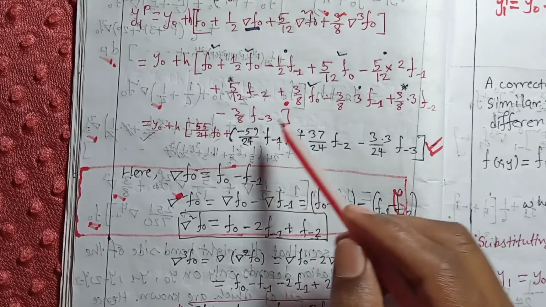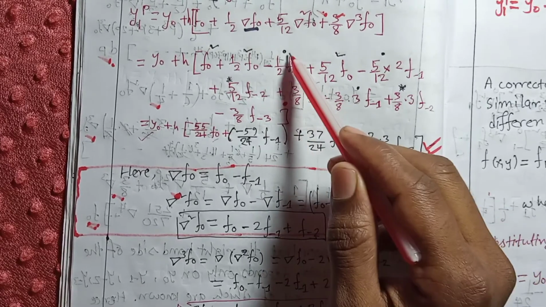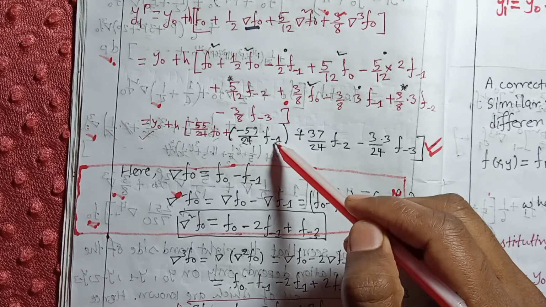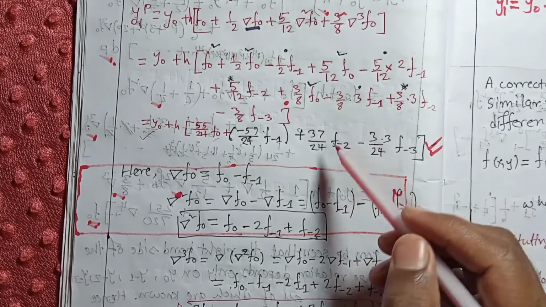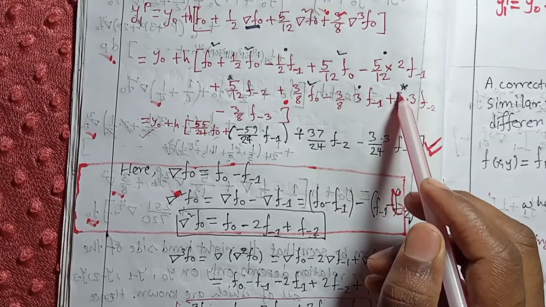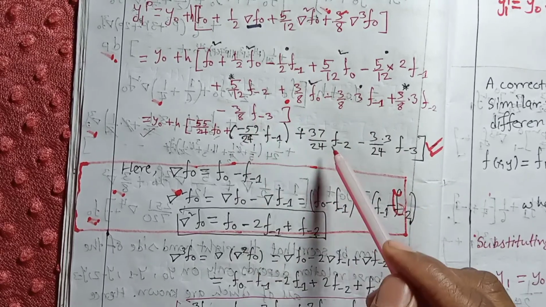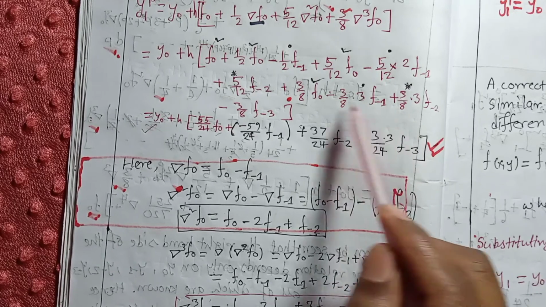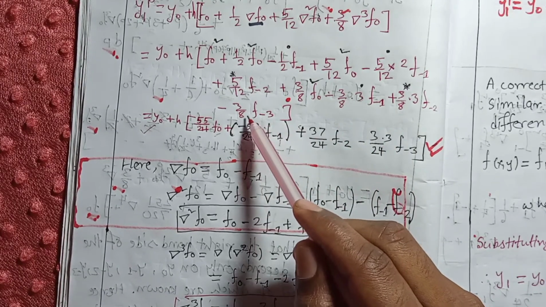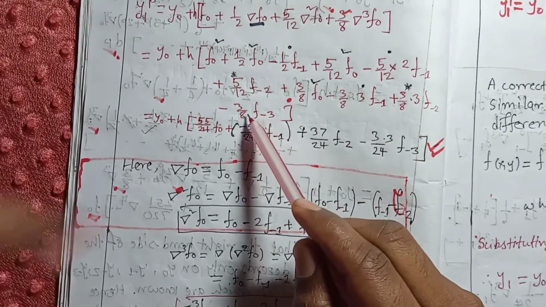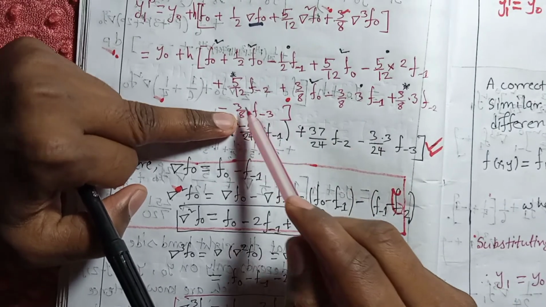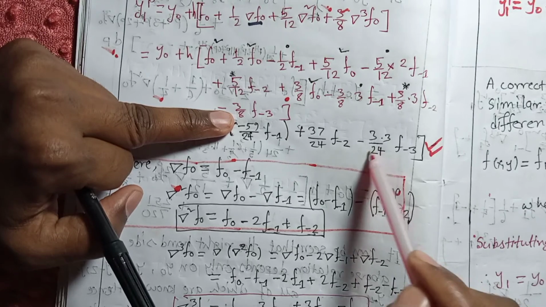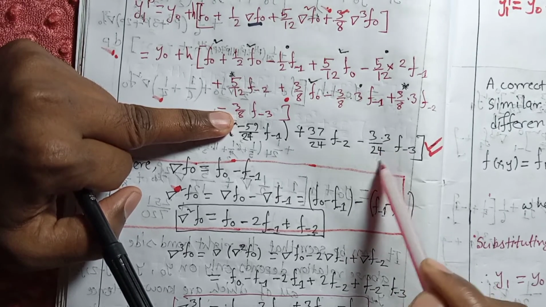Collecting the coefficients of f sub minus 1, we get minus 59 by 24 f sub minus 1, and for f sub minus 2 we get 37 upon 24, and here only f sub minus 3 by 8, which we can write as 3 into 3 upon 24, that is 3 by 8.